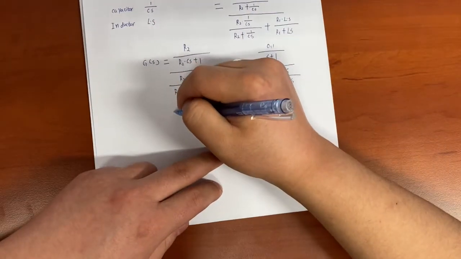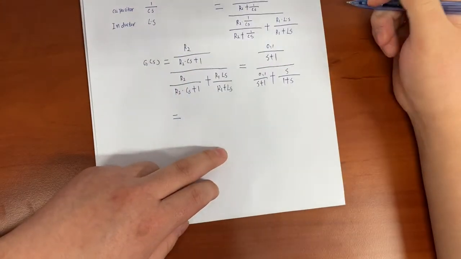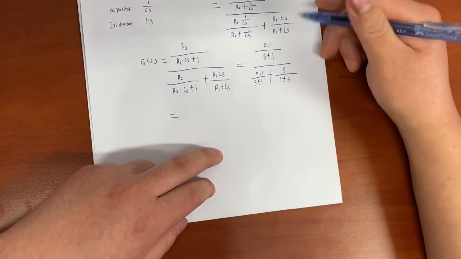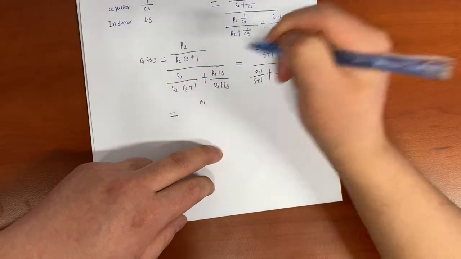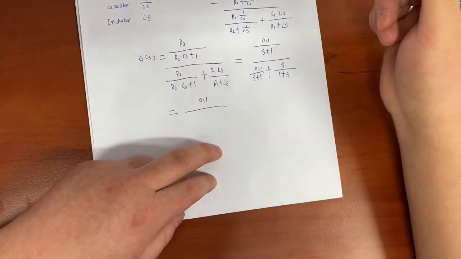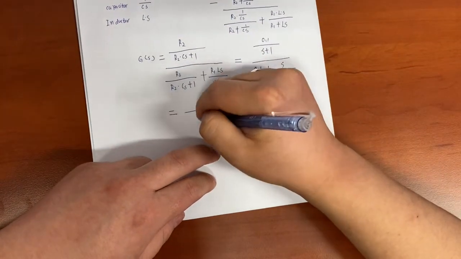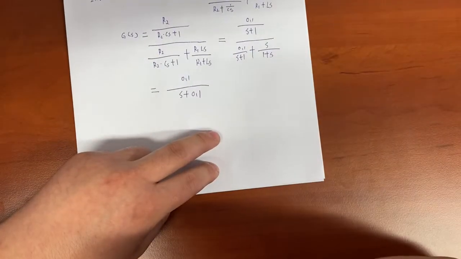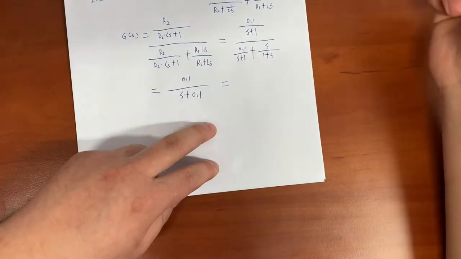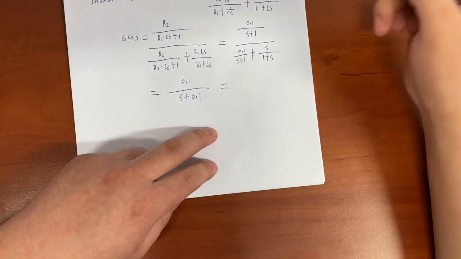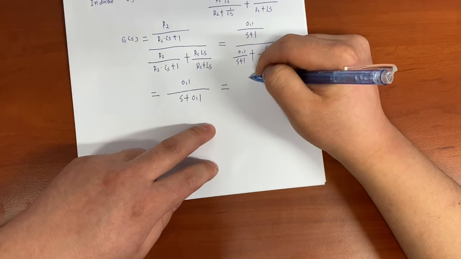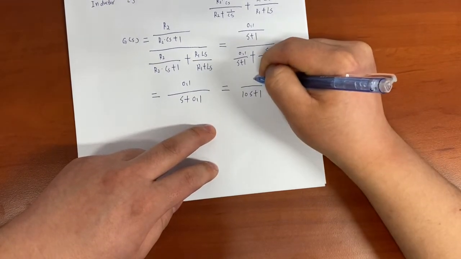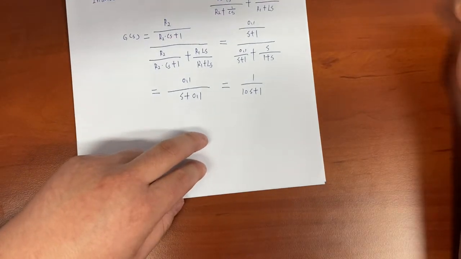We can write it multiplied by s plus 1, which is equal to 0.1 times s plus 0.1. And we multiply by 10, and it's equal to 1 divided by 10s plus 1.